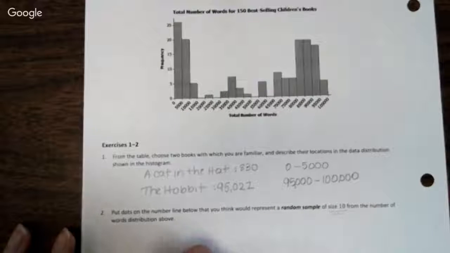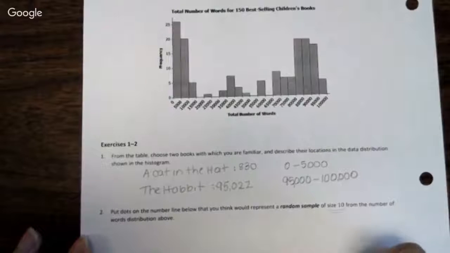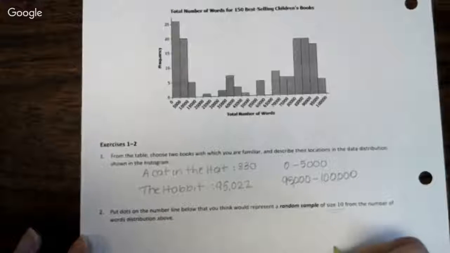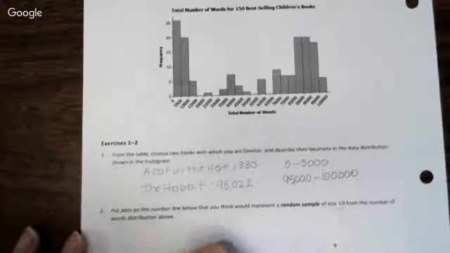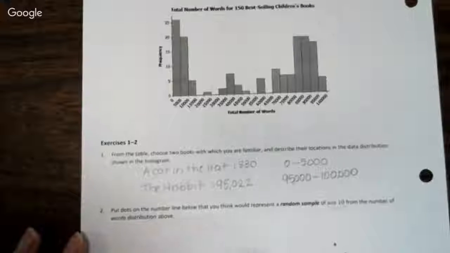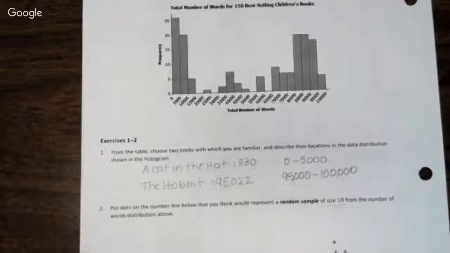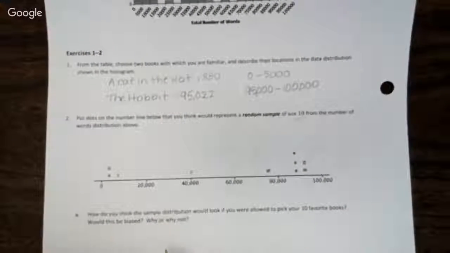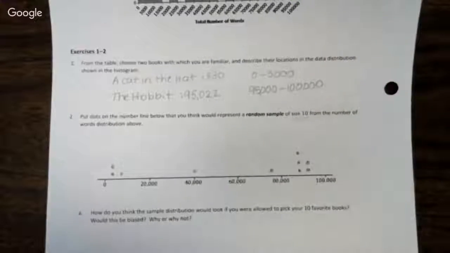So I'm going to choose, let's see, I'm going to do 2 dots there. How about 4, 5, 6, 7. I'm going to choose one from the 40,000. That's 8. Okay, I'm going to do 9. And I need one more. How about right around 75,000? So if you look at my dot plot, first of all, will it be the same as what you choose? No, probably not. It will be similar, though, because we're pulling from the same population. So it should look like that histogram up above.